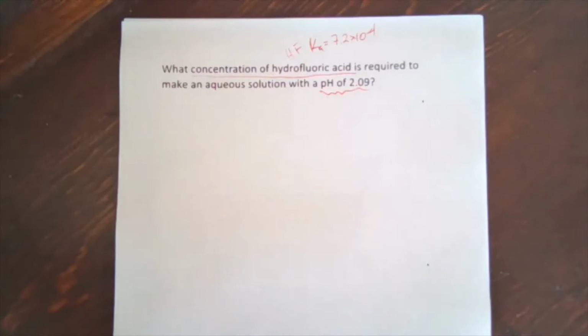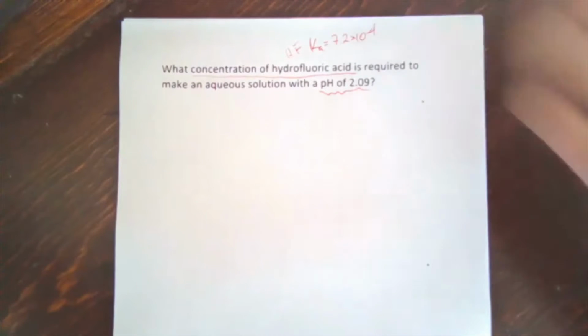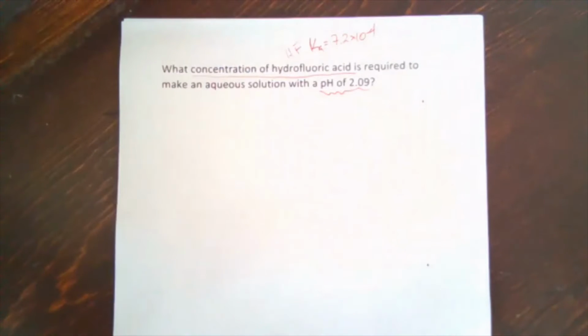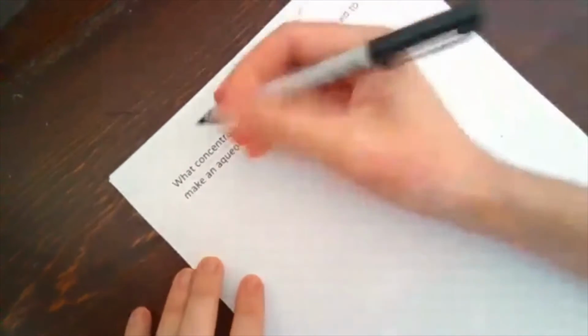What that allows us to do is this: we know what acid we're going to be using, and we have a target property for our solution. We want the pH to be 2.09. So the question is, what concentration of acid do you need to start with? How do you need to prepare your solution to yield a pH of 2.09 with hydrofluoric acid? Again, we're going to use the baseline idea that comes from an ice table, setting everything up in that way.